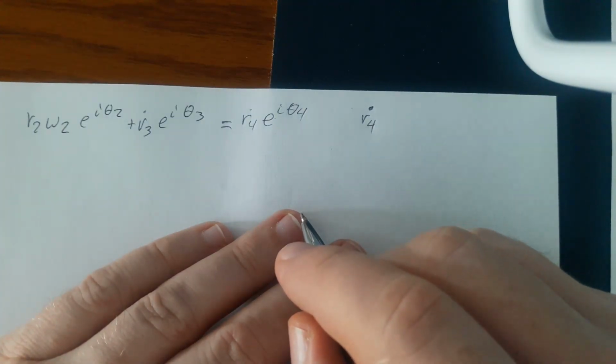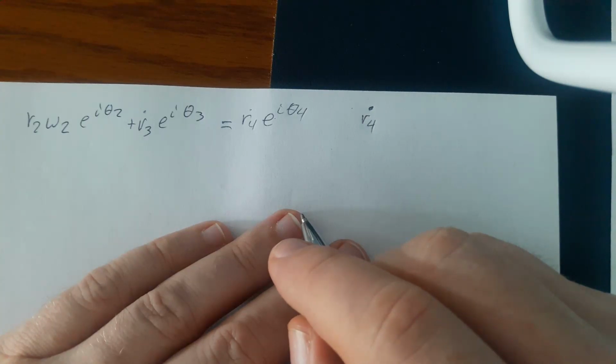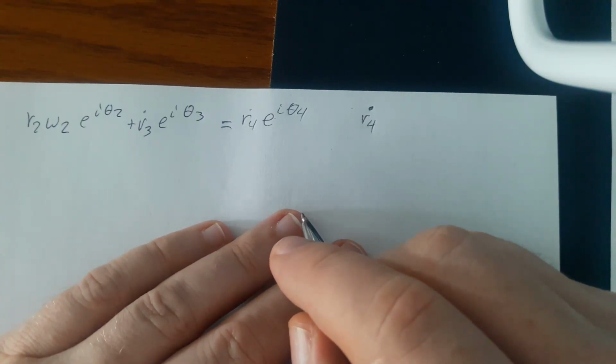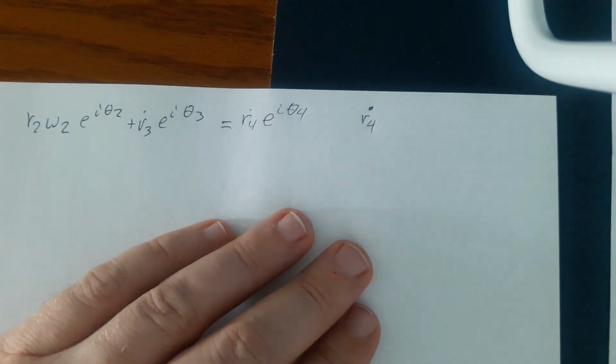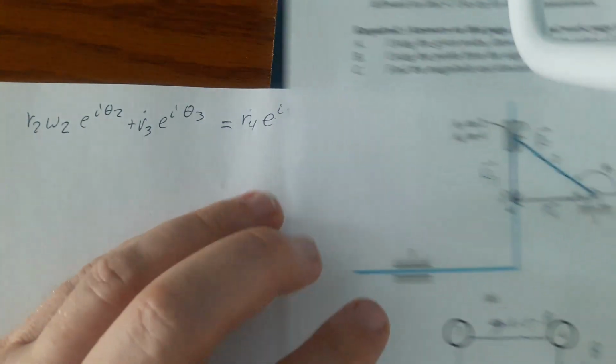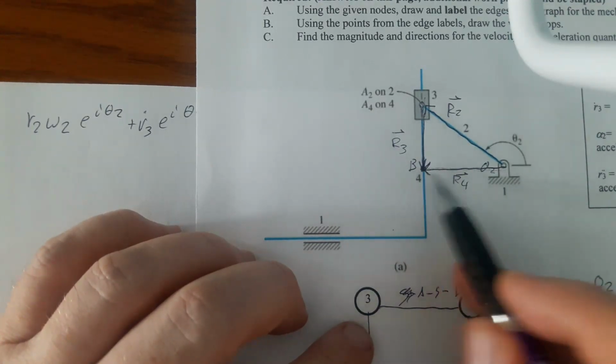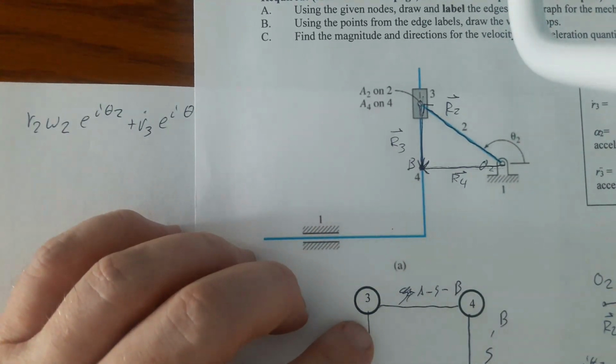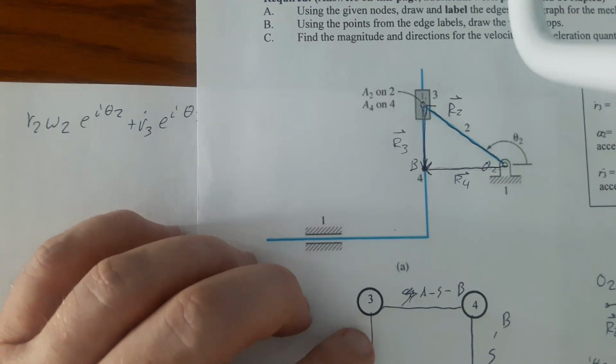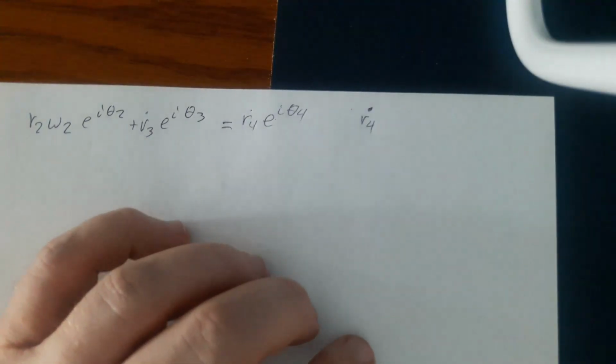Now, it's moving leftward, so you might think that's negative, but you have to look at the vector. And in the vector drawing, you can see that if length 4 moves to the left, this vector is going to get longer. And so that means that has to be a positive R4 dot.